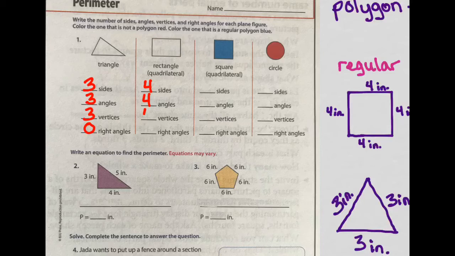And it also has 4 vertices: 1, 2, 3, 4. And it has 4 right angles: 1, 2, 3, 4. Okay, very good. The square has 4 sides, 4 angles, 4 vertices, and 4 right angles.